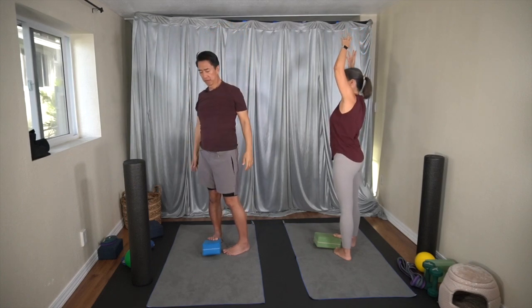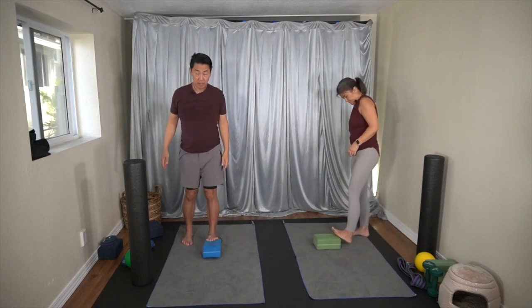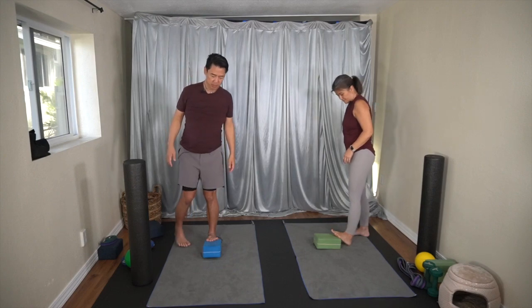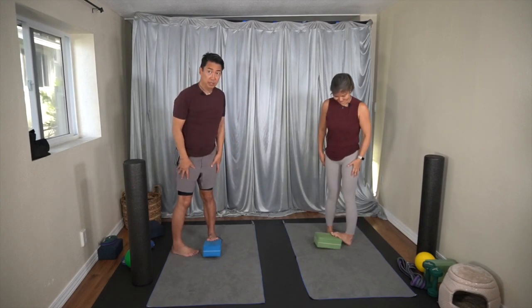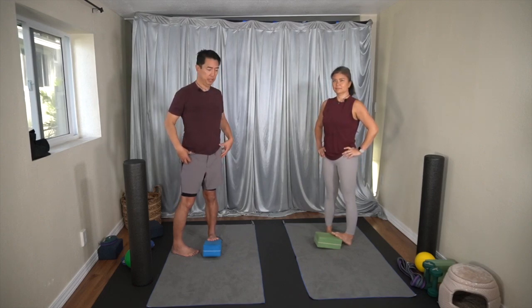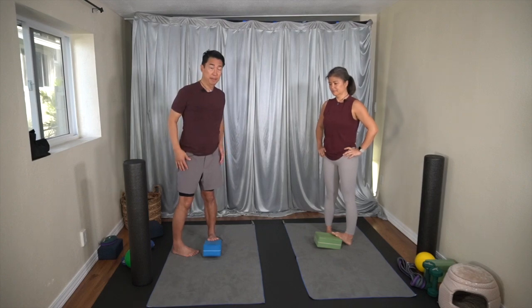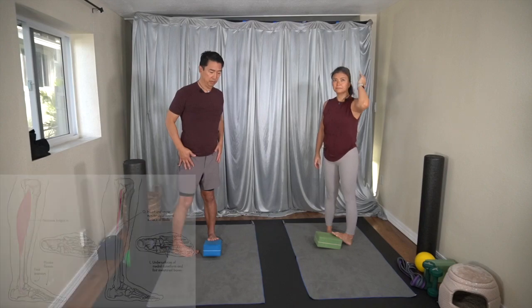Okay, go ahead and lower those arms. We're going to switch to the opposite side. Right ball of your foot goes on the block. You're going to toe in with your left toes. You're going to externally rotate your legs. You're going to push your hips forward first as we move our hips side to side. This will get your fibularis longus on the outside of your leg as well as your tensor fasciae latae.